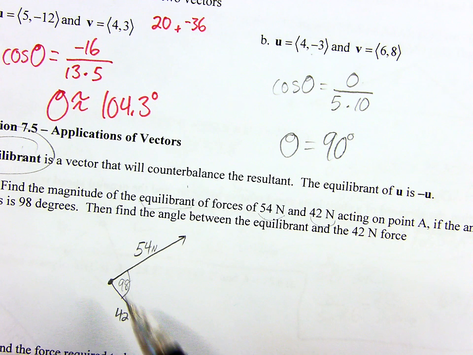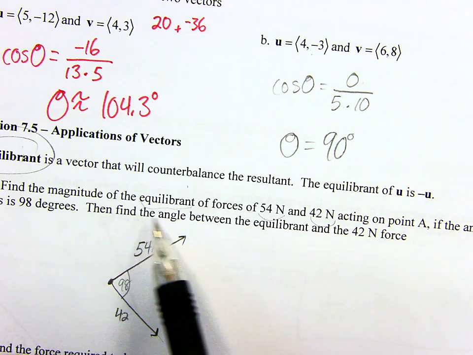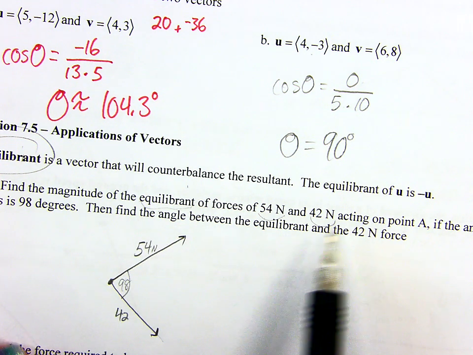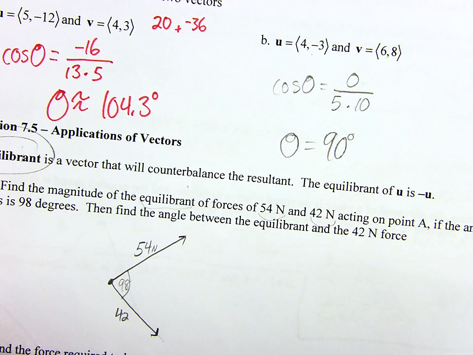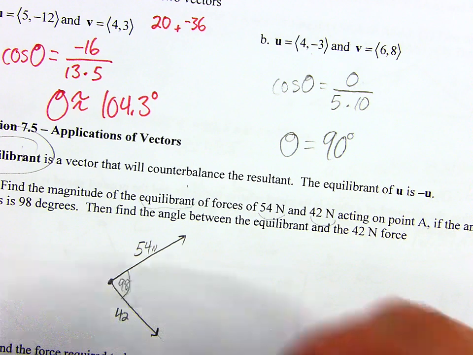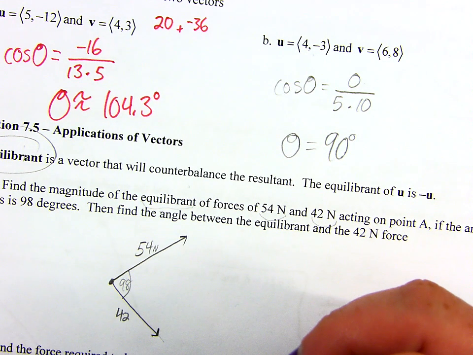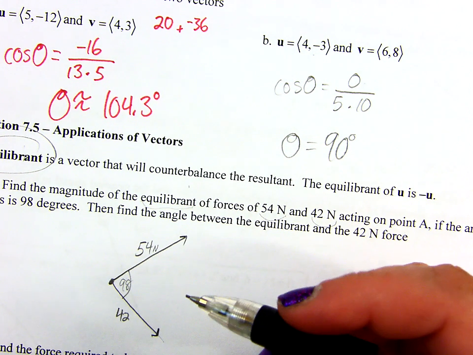All right. They are now asking me to find two pieces here. So first let's find the magnitude of the equilibrant. Now, remember that's going to be the same thing as the magnitude of the resultant. We did that yesterday.